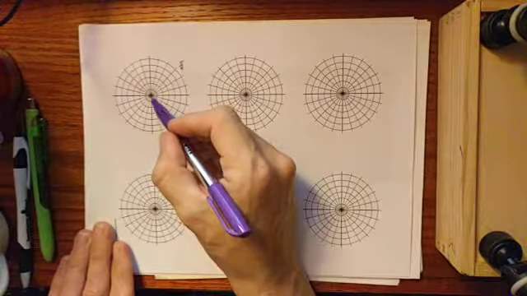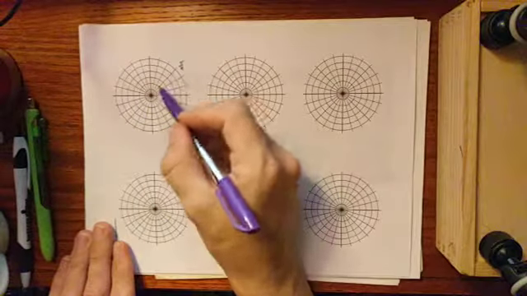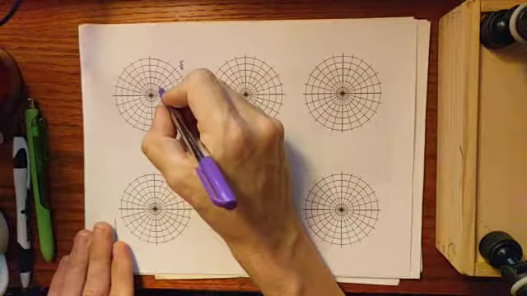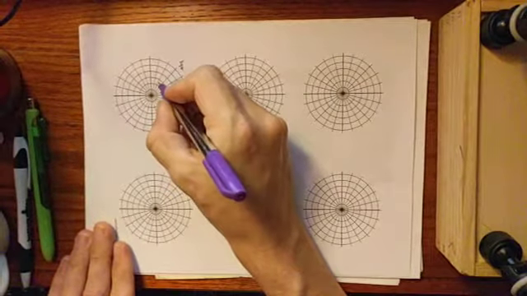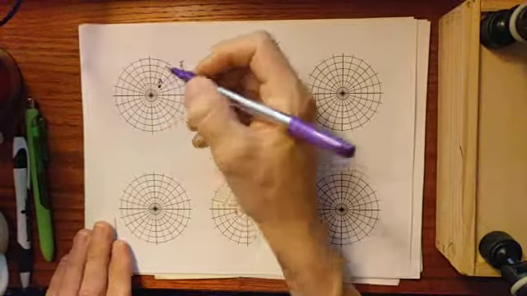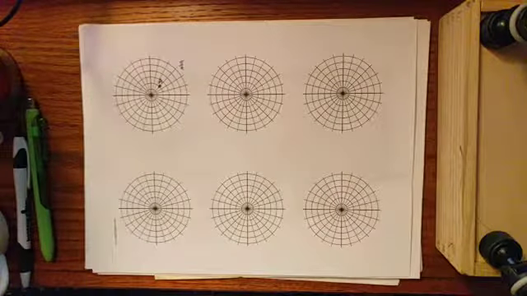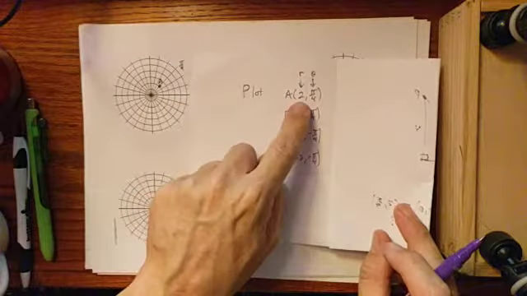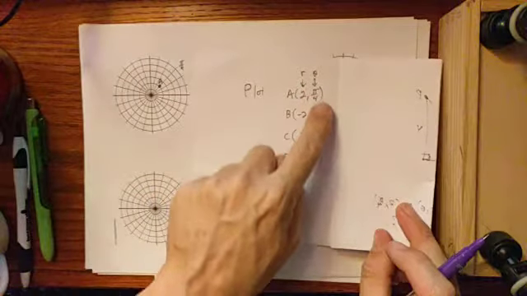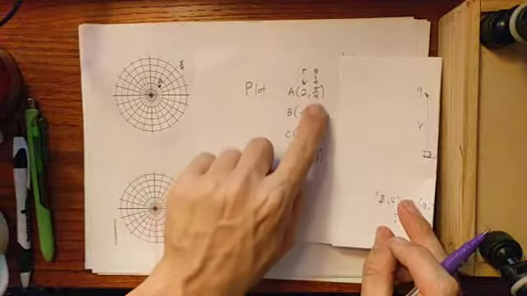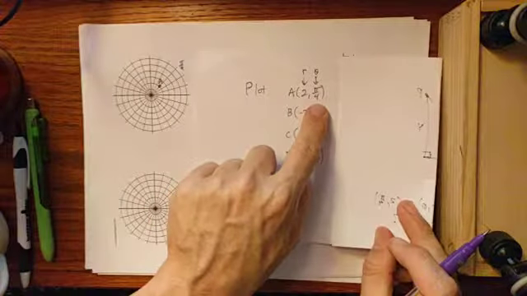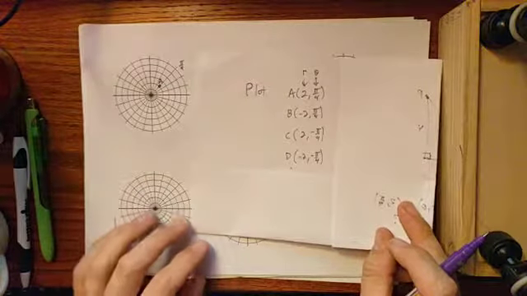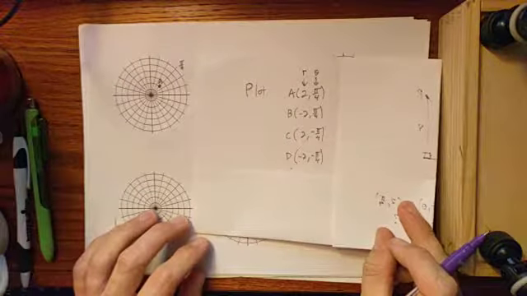If r were negative, I'd be going this way, away from that angle. So I want positive 2 units toward that angle. So this is where point A is. Okay, so that's the location of the ordered pair r equals 2 and theta equals pi over 4. And again, you find that angle first before you go that far away from the origin.